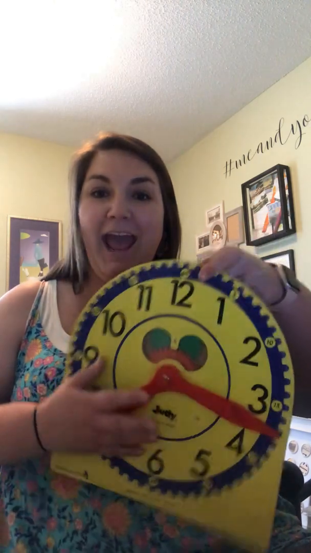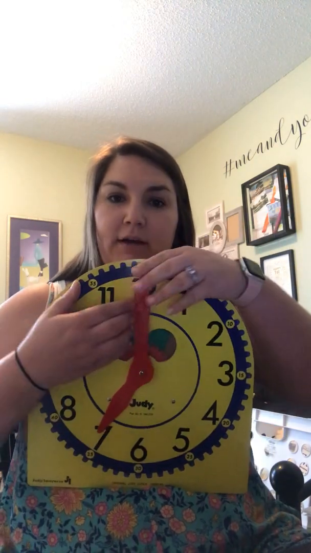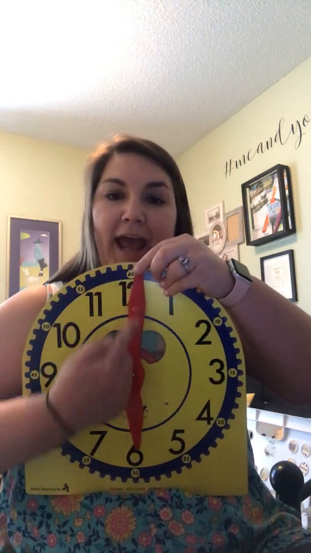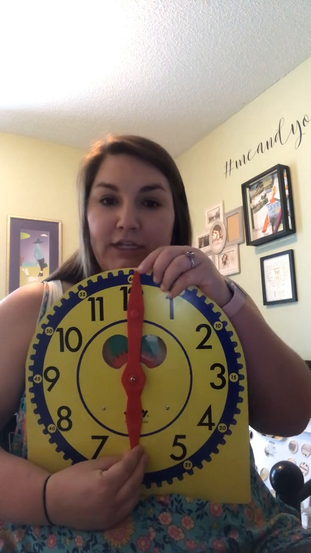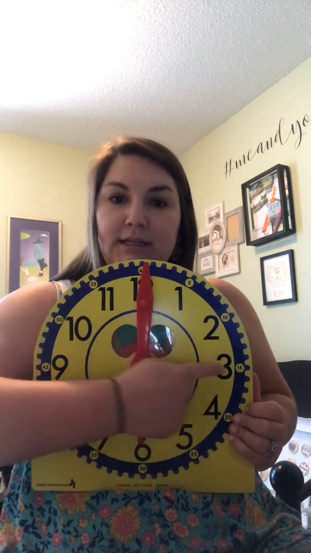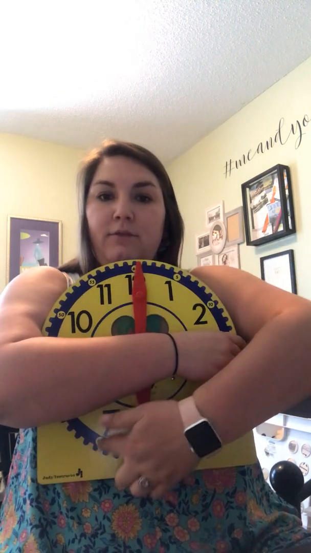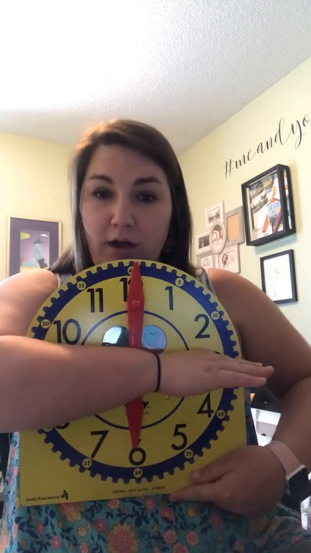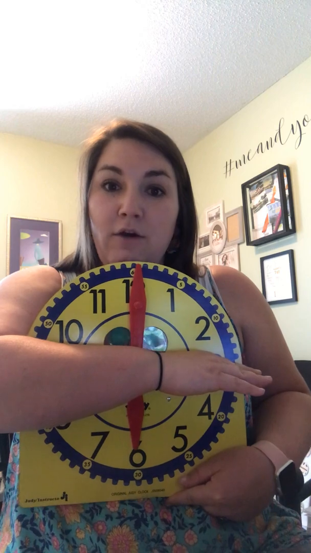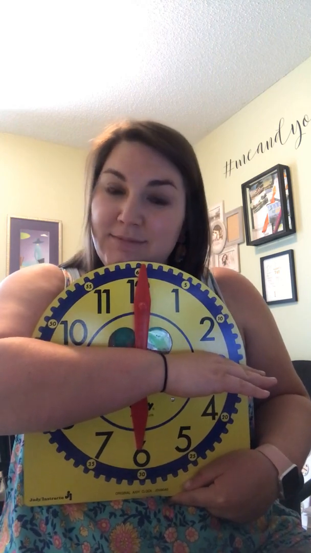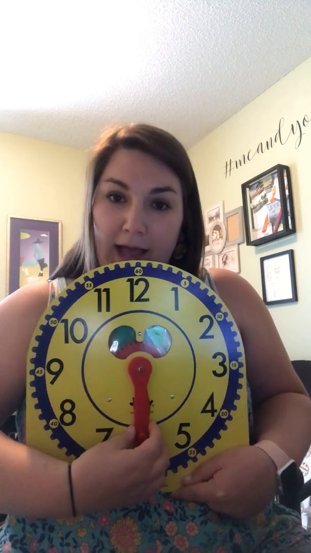Just like if I were to cut my clock in half, straight up and down, actually I can do it this way. Cut it in half, that would be a half. But to cut it into fourths, I would need to do it this way too. That way I would have 4 pieces, right? 1, 2, 3, 4. So I also know that I need 4 fourths to make 1 whole clock.